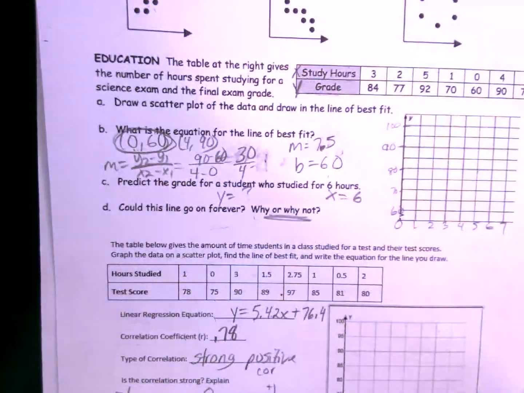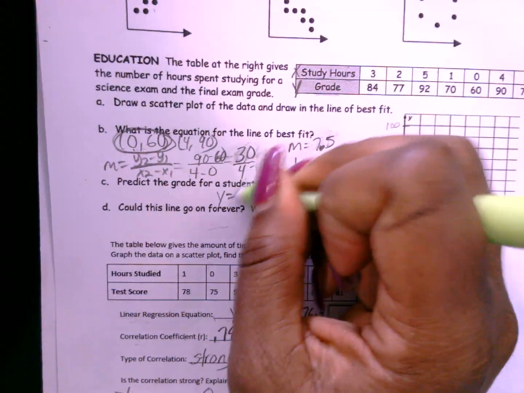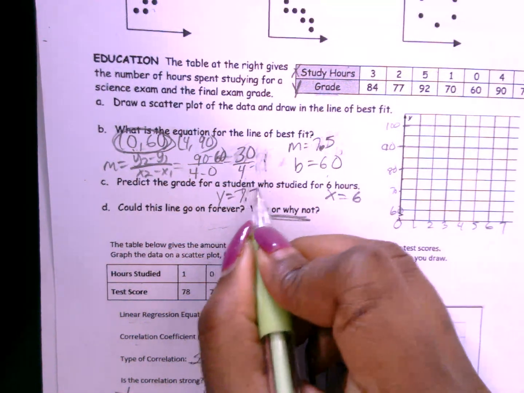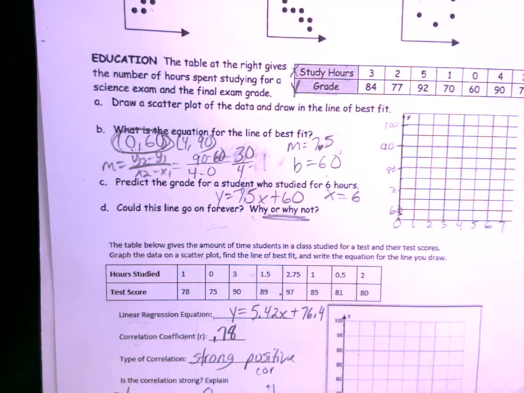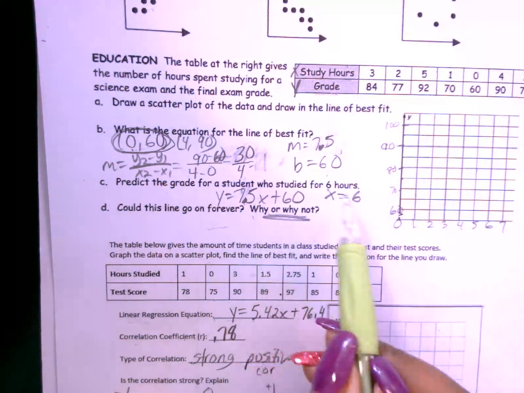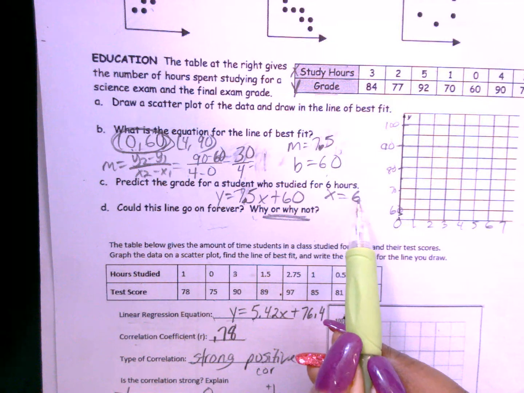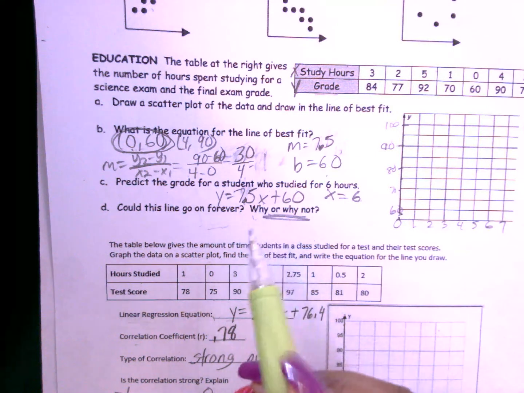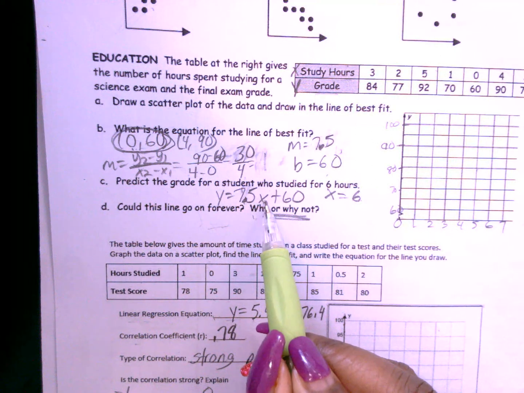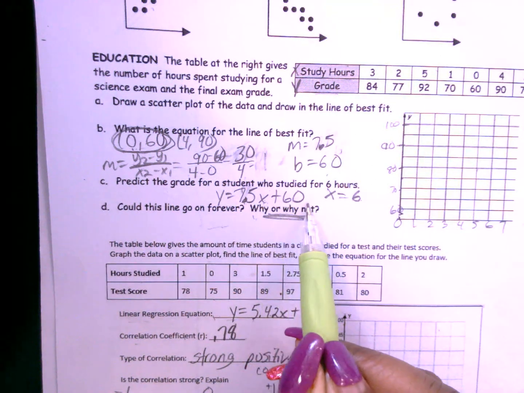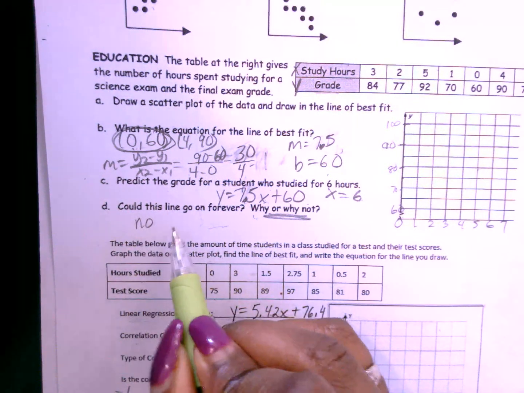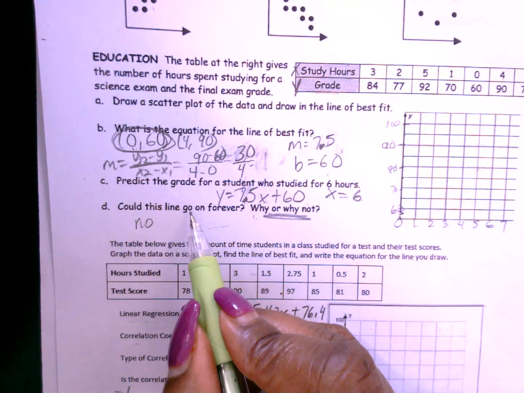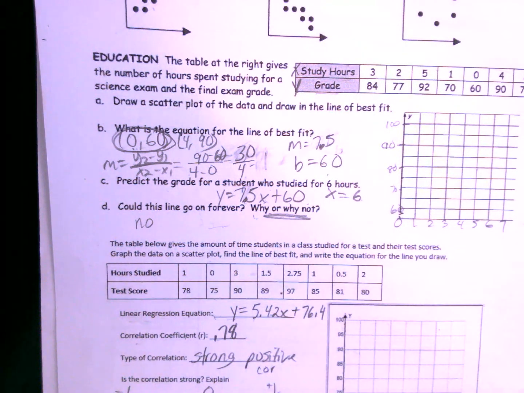All right. So the equation is going to be y is equal to 7.5x plus 60. You see it? Okay. So now, to make a prediction of what the grade is going to be, we're going to substitute 6 in the place of x. So we're going to plug in 6 here. So that's 7.5 times 6 plus 60 and see what that grade is. Is it going to go on forever? No, it's not going to go on forever because the highest grade you can get is 100. Okay? Any question?